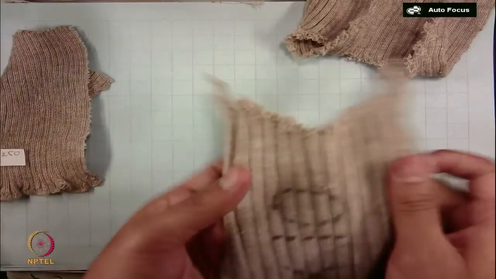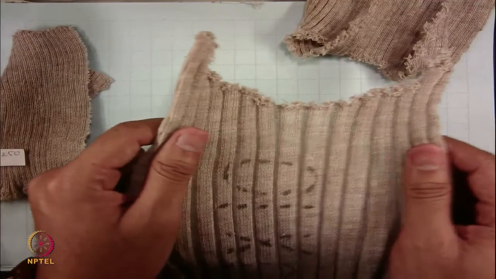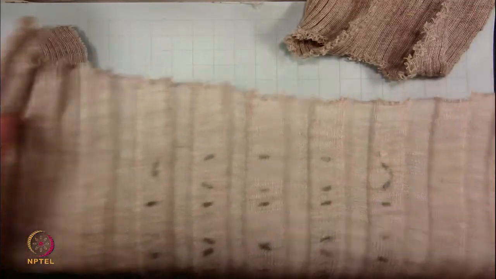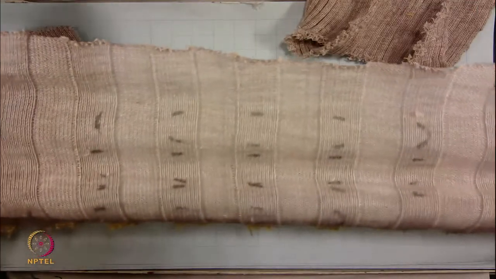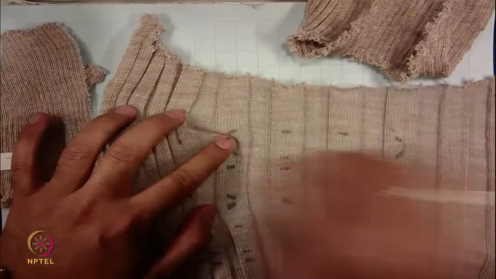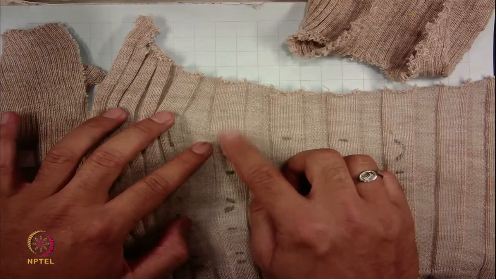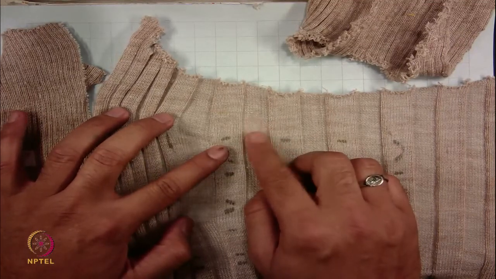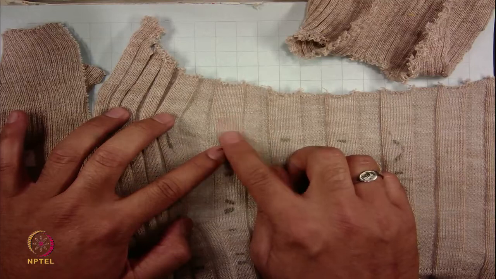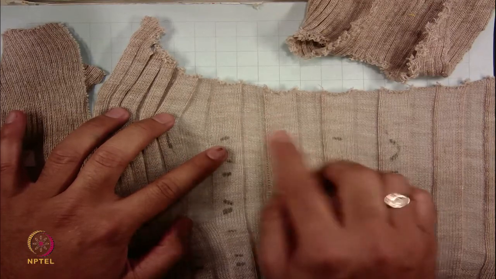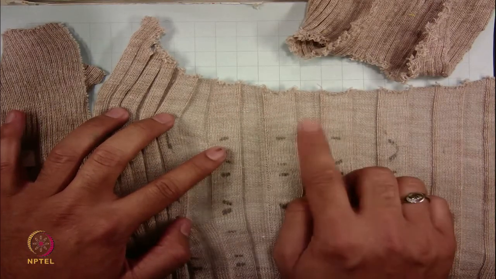With even a small amount of force you can stretch it to almost 400 to 500%. Here, this is 10 front loops, then 10 back loops. So, 10 needles on the front bed, 10 needles on the back bed, then 10 front, 10 back.